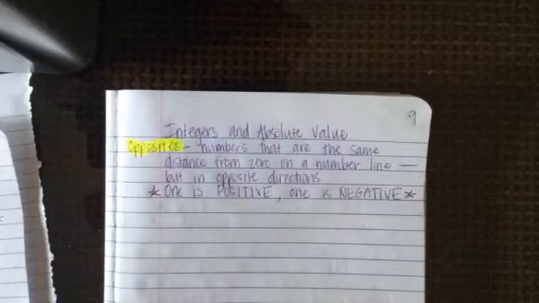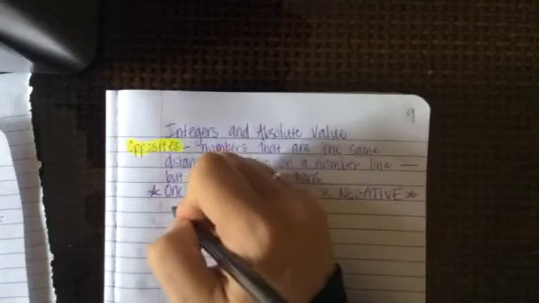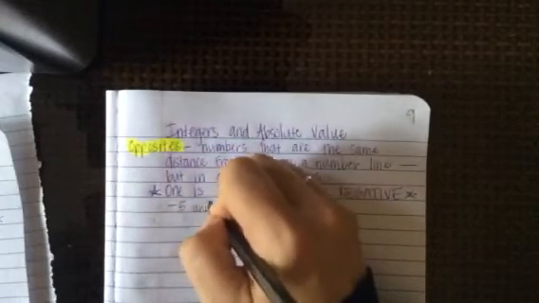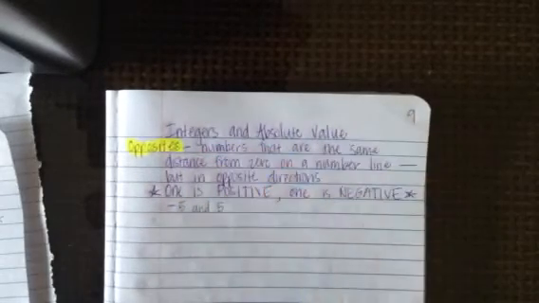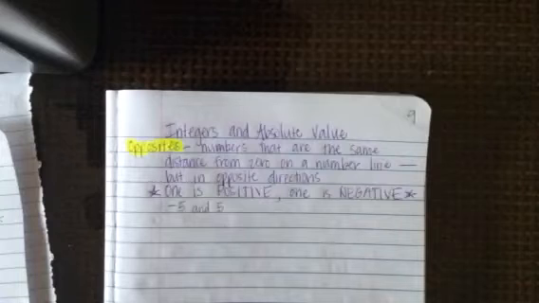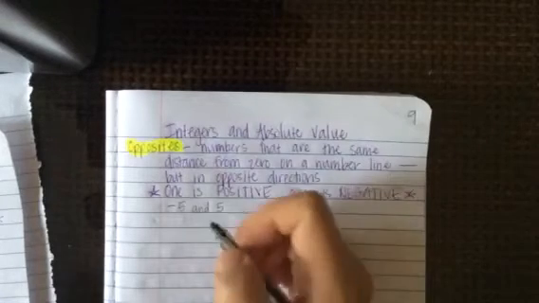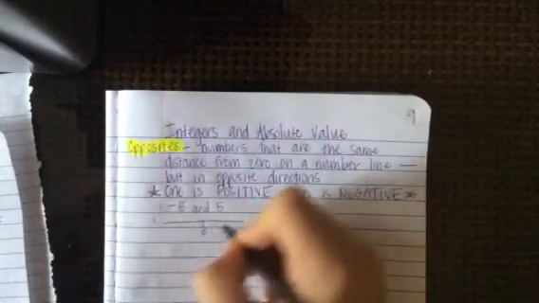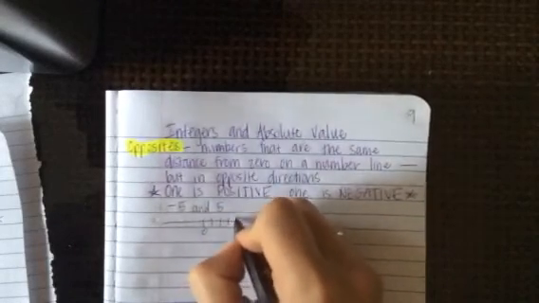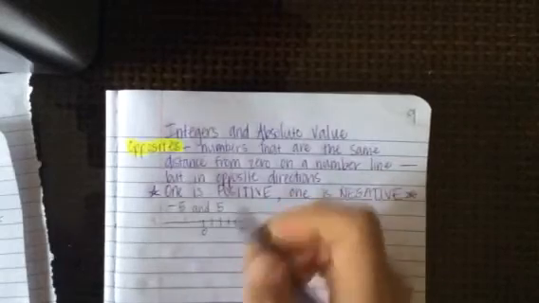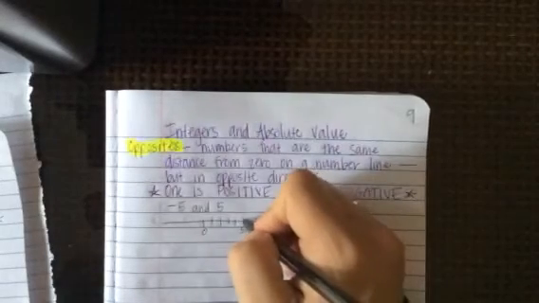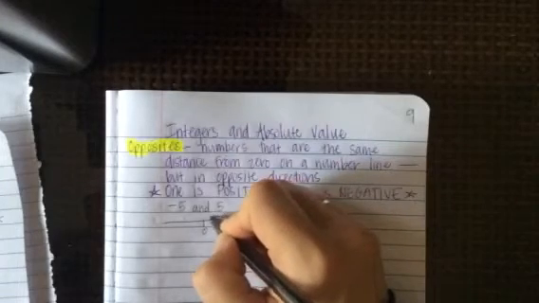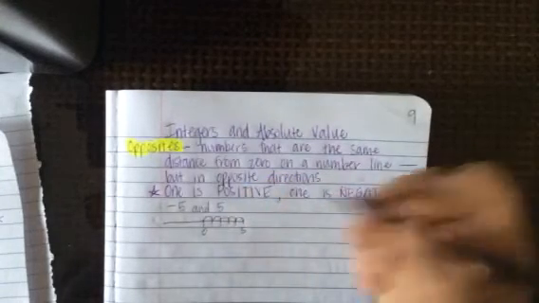So let's talk about it mathematically. If I gave you -5 and its opposite, +5, you would prove that they're opposites by drawing a number line. 0's in the middle. 1, 2, 3, 4, 5. 5 is 1, 2, 3, 4, 5 spaces from 0.